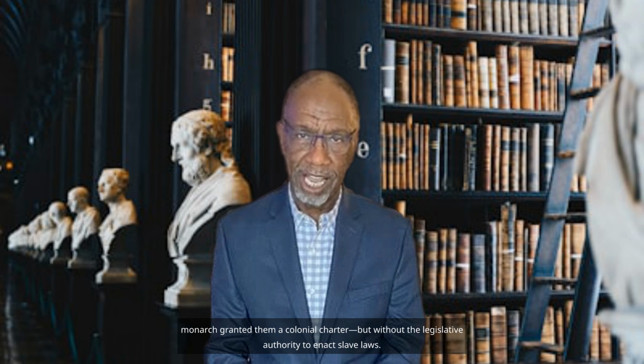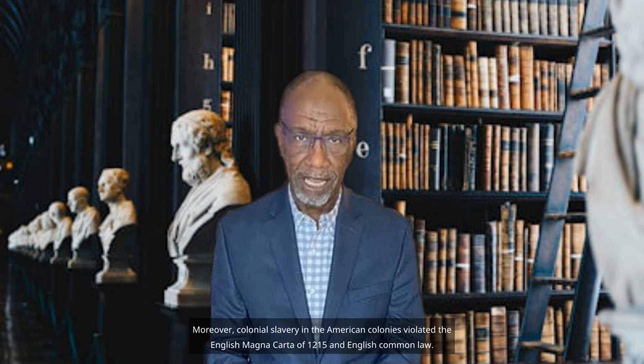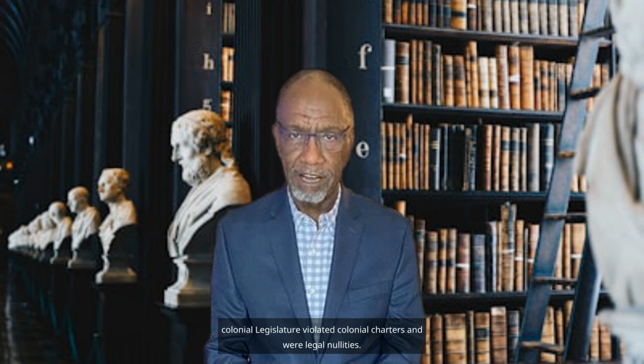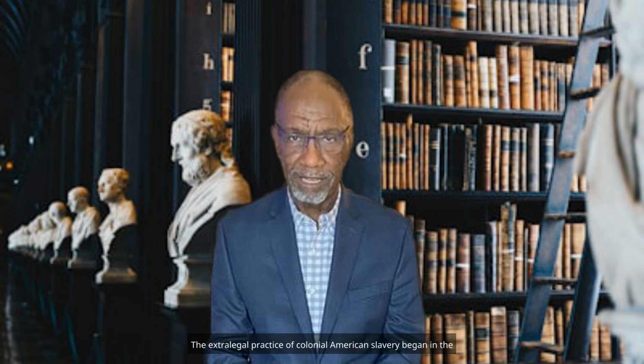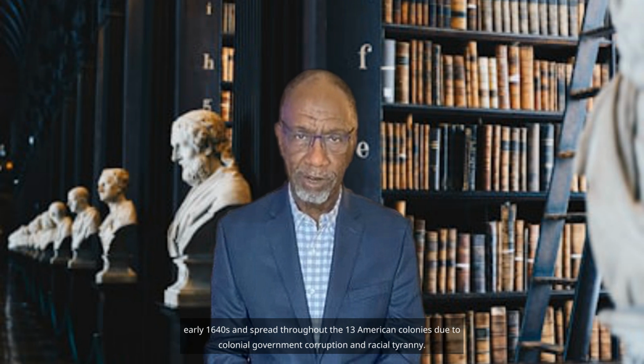English law was why the first 19 Africans who arrived in the colony of Virginia in 1619 were indentured servants, not slaves. Moreover, colonial slavery in the American colonies violated the English Magna Carta of 1215 and English common law. It was an extra-legal slave practice within the 13 British American colonies because such slave laws enacted by a sole house of each colonial legislature violated colonial charters and were legal nullities. The extra-legal practice of colonial American slavery began in the early 1640s and spread throughout the 13 American colonies due to colonial government corruption and racial tyranny.